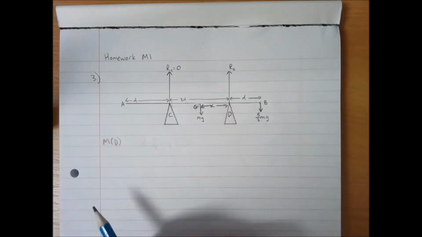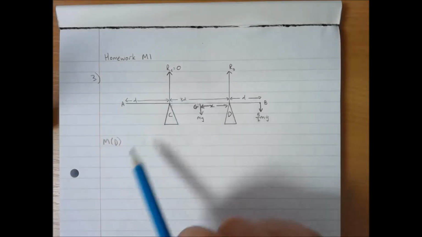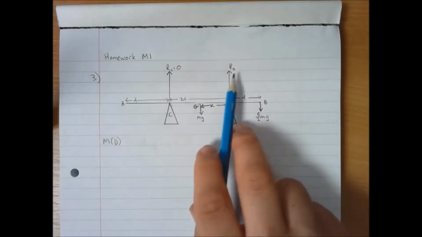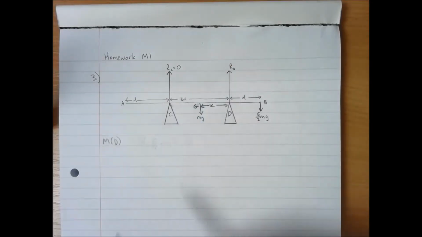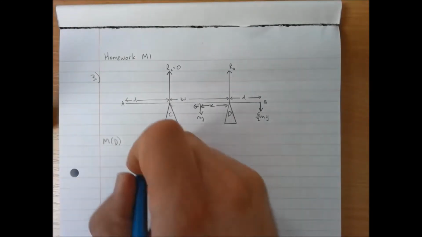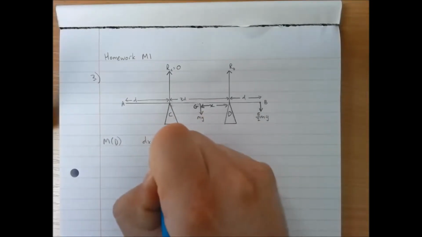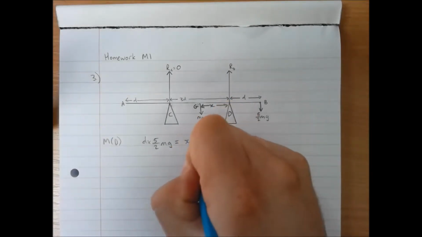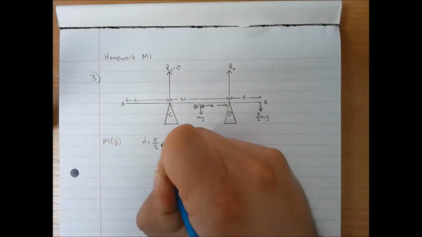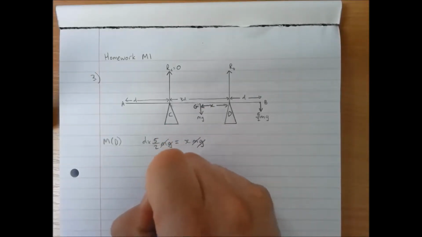We're told that this rod is on the point of tipping about D, which means that there is no reaction force at the point C. Now if I take a moment around D, that will also eliminate RD from my problem, and that leaves me only with x, m, g and d in my problem. So taking clockwise forces, this gives me d times 5/2 mg is equal to anti-clockwise forces x mg. If I eliminate mg from both sides, this gives me quite simply that my distance x, which I need to find, is 5/2 d.